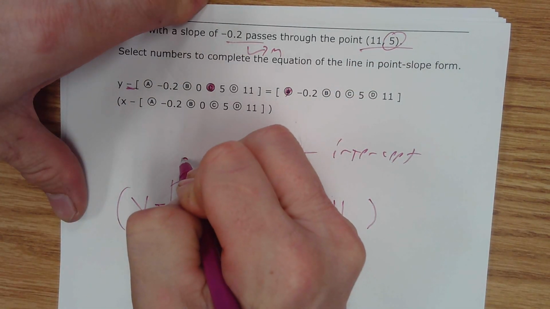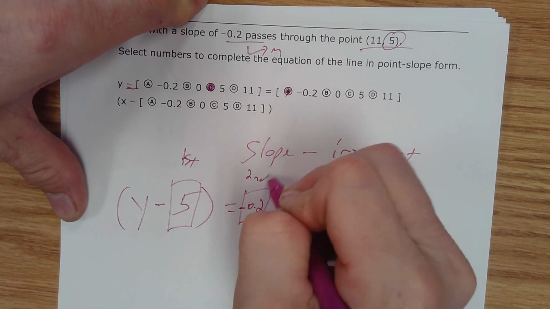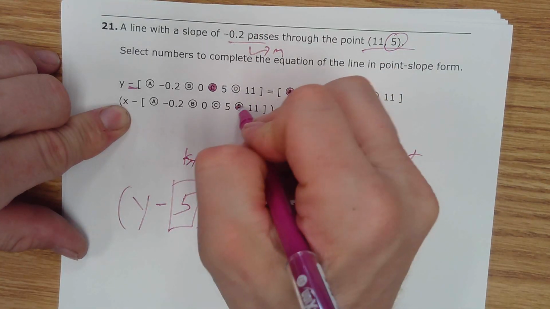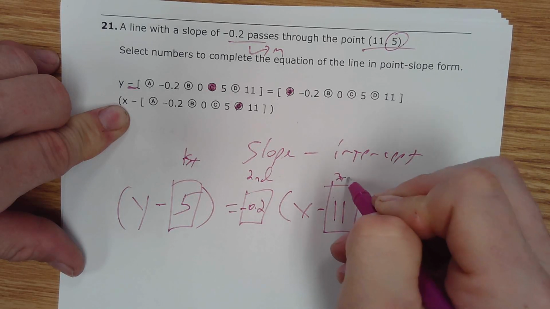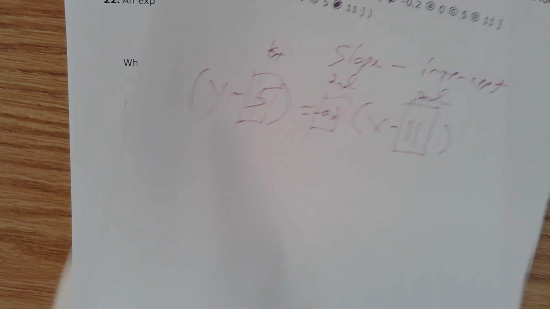This is the first one. This is the second fill-in. The third fill-in is x minus 11. That's my third fill-in. So it's already there for you. Okay, that one's pretty easy.